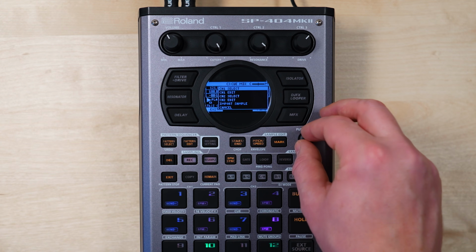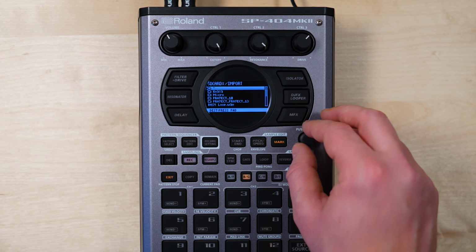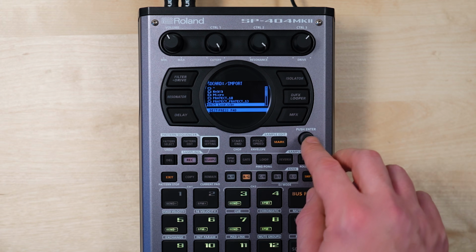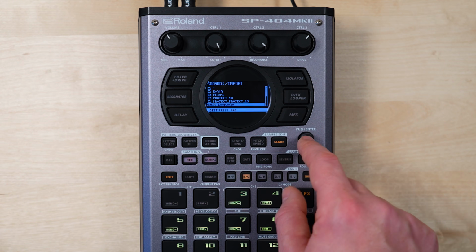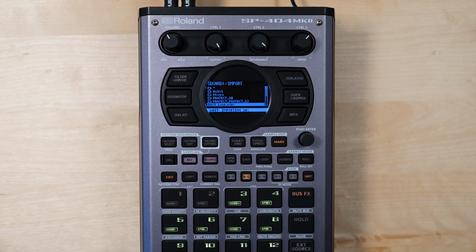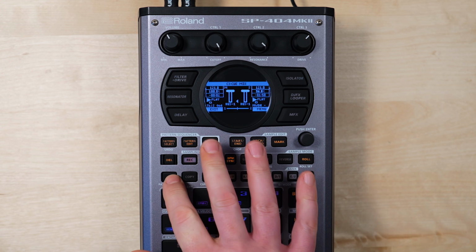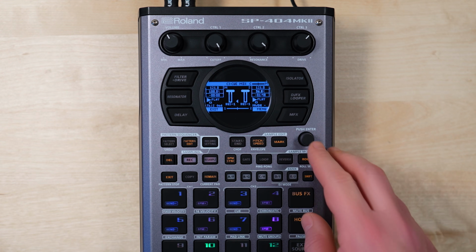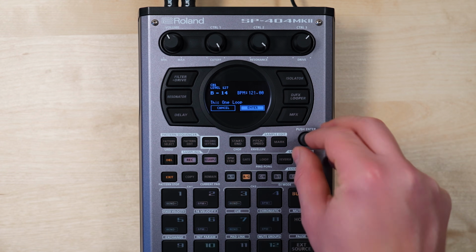I can now push Enter and I can come to Import Sample. I can choose a sample from my list, choose a pad to import to and press Enter to import that sample. Here you can see it's importing whilst we're still in the mix. If we wanted to now, that song would be ready to use in our mix.